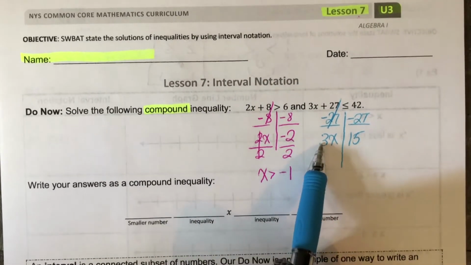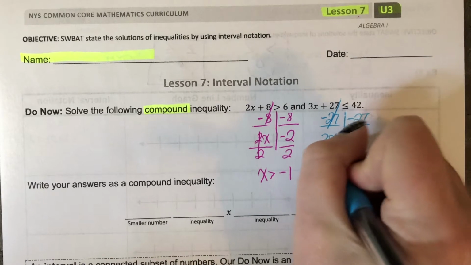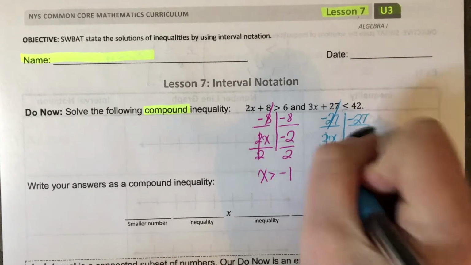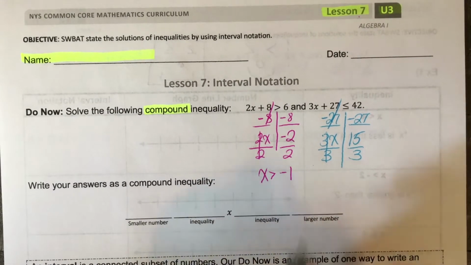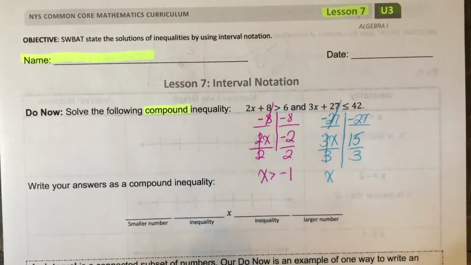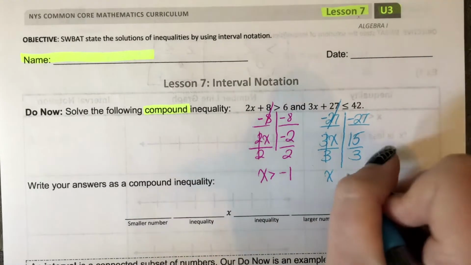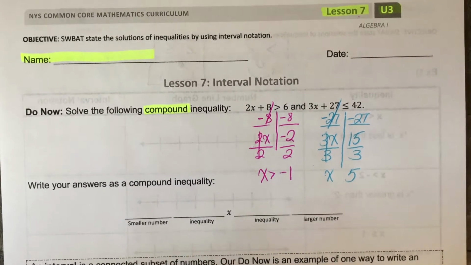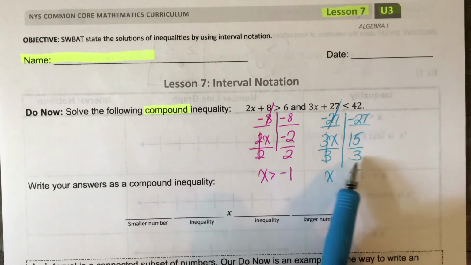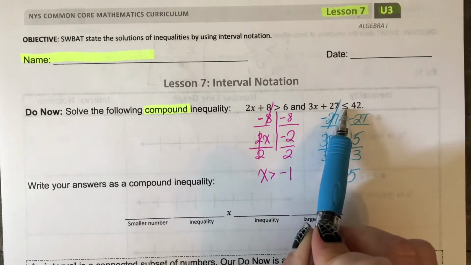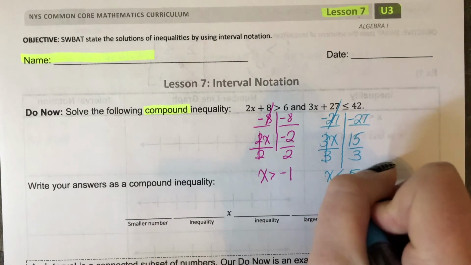And then again, the opposite of multiplying is dividing. So I'm going to divide both sides by 3. That cancels out. All I have left is an x on the left-hand side. 15 divided by 3 is 5 on the right-hand side. I did not divide by a negative, so this will not change. It's going to stay less than or equal to.